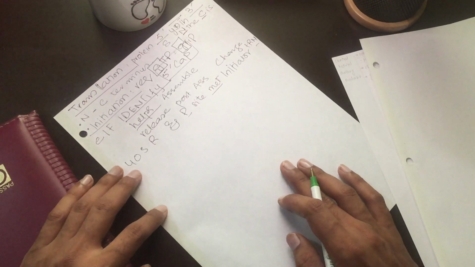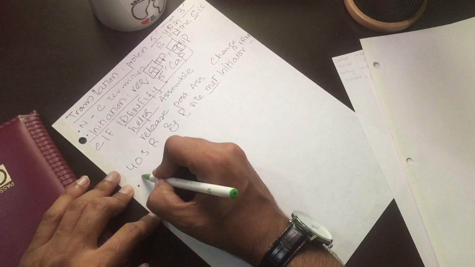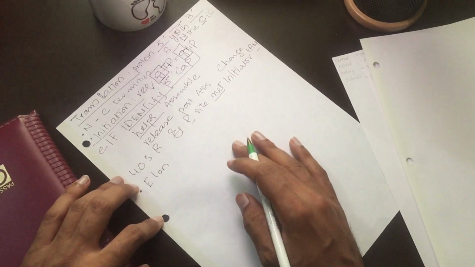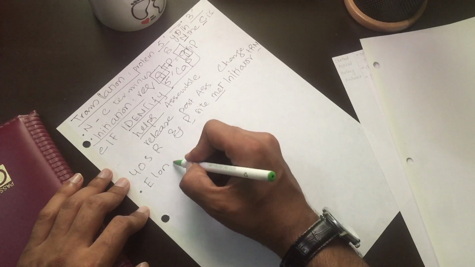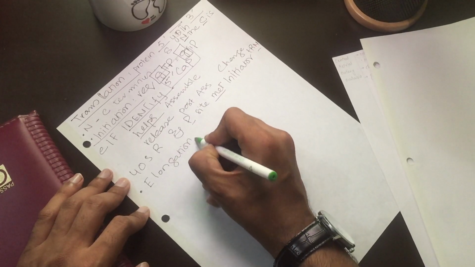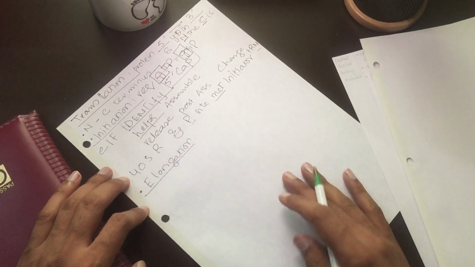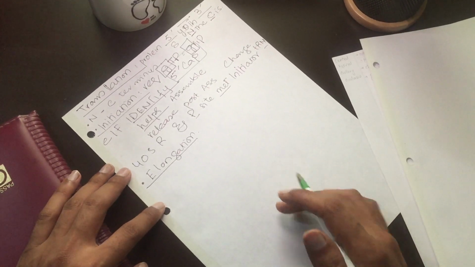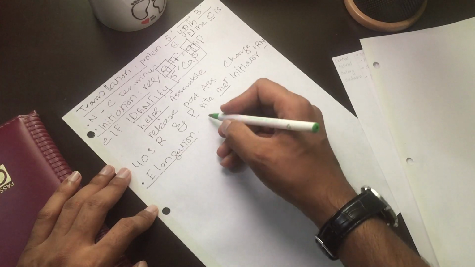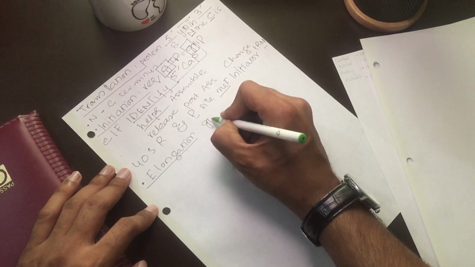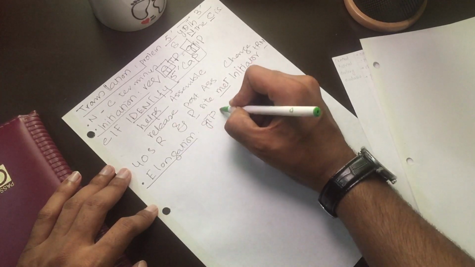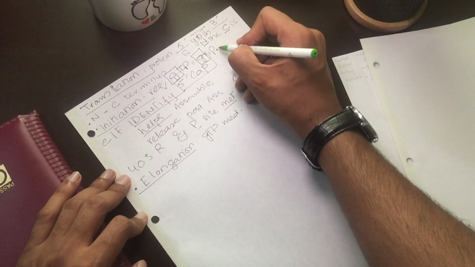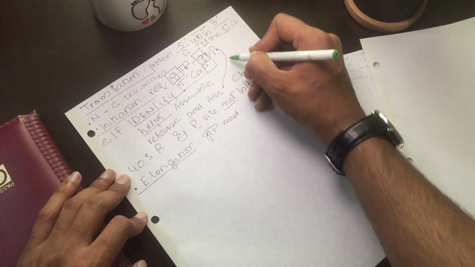So after initiation, now the process is elongation in the translation. Elongation is also GTP mediated. Why? Because we need to grip things. We need to grip methionine.